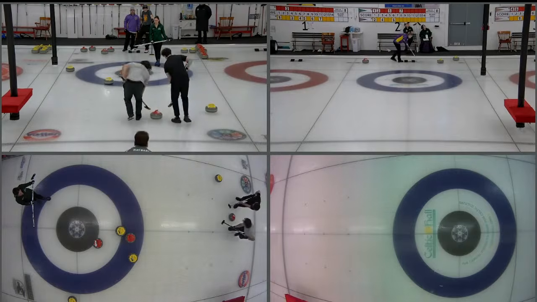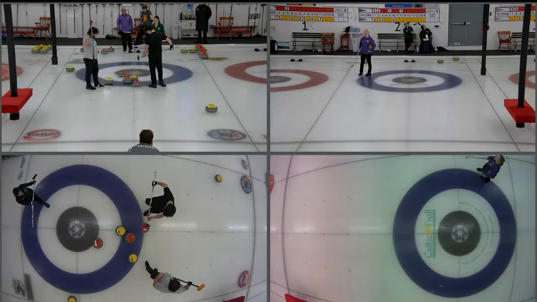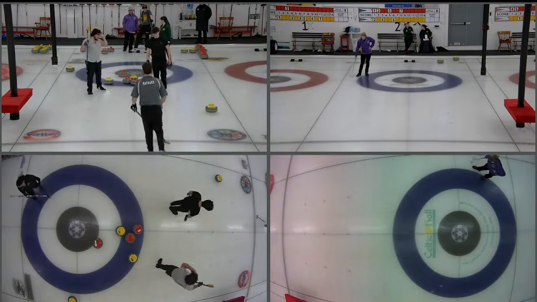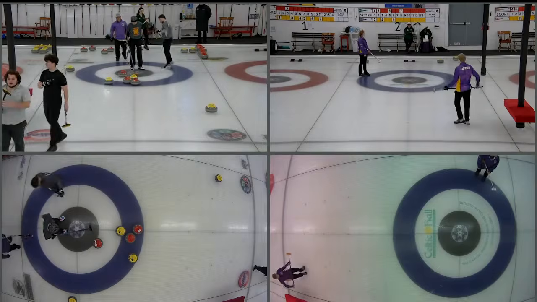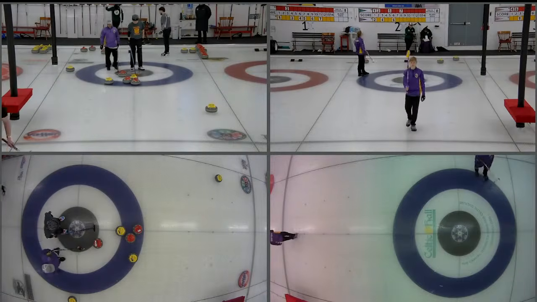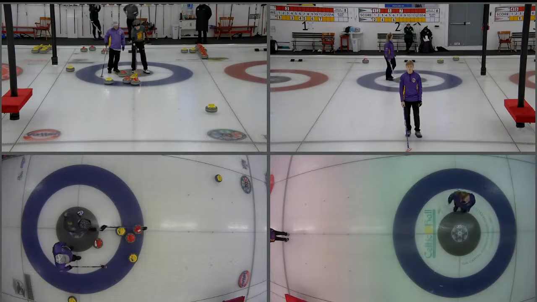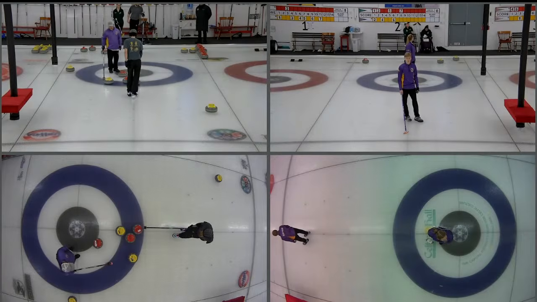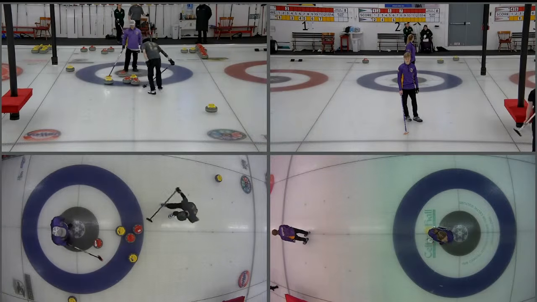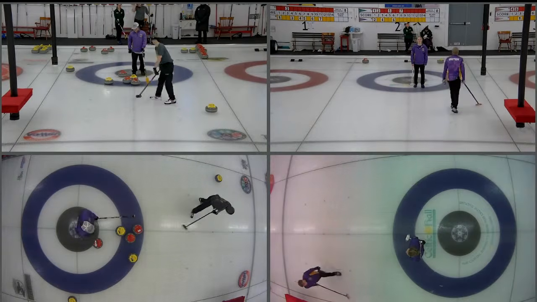Looks like the weight's good, just really working that stone. Just sits on top of the 12-foot there. Definitely some deep thought going to come into this next shot. This will be the first skip stone for Stevens Point. Looks like he's thinking about something big.